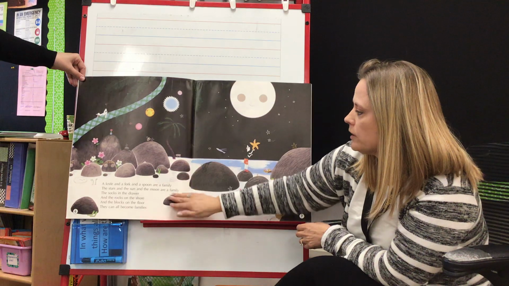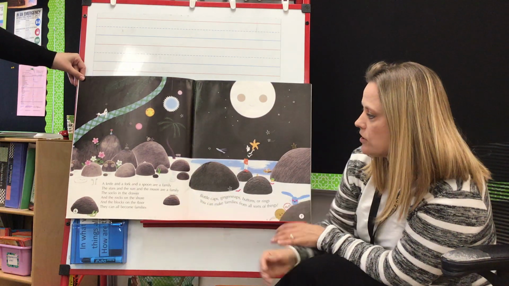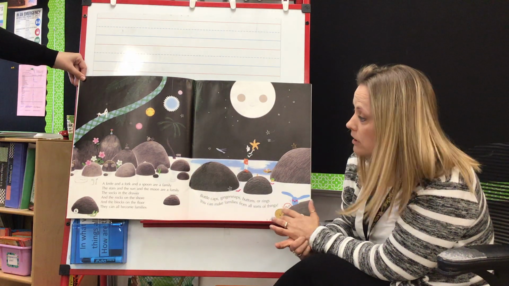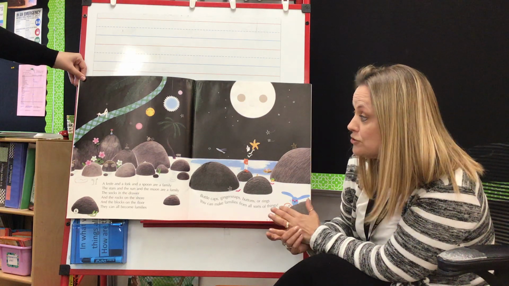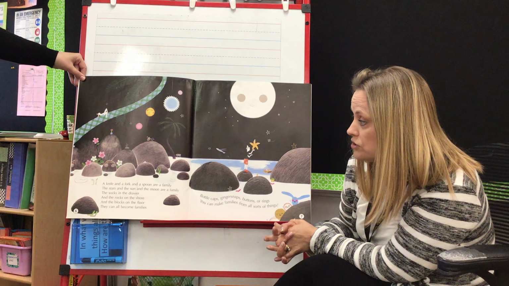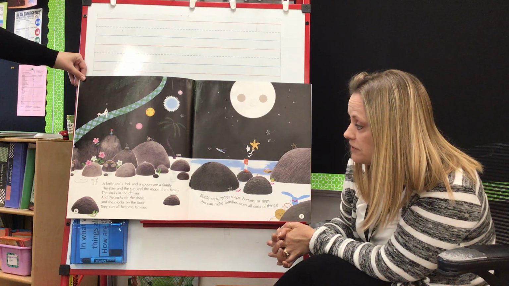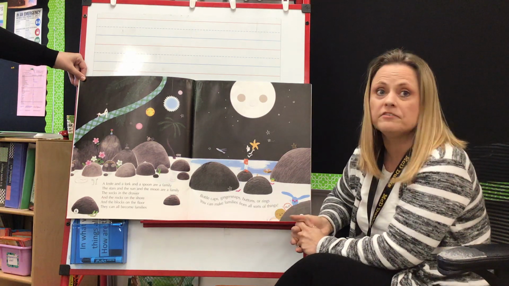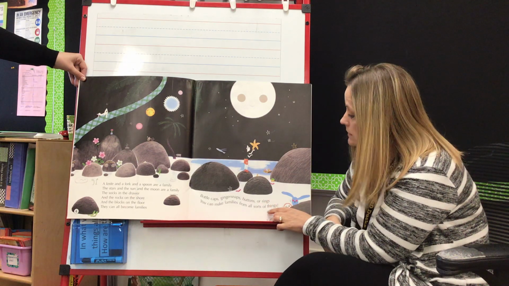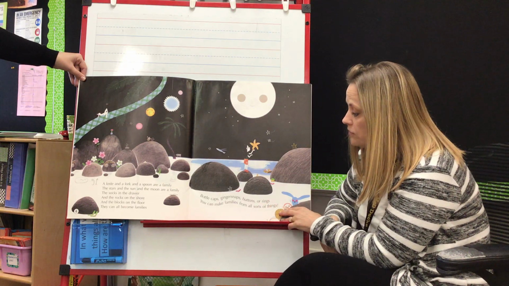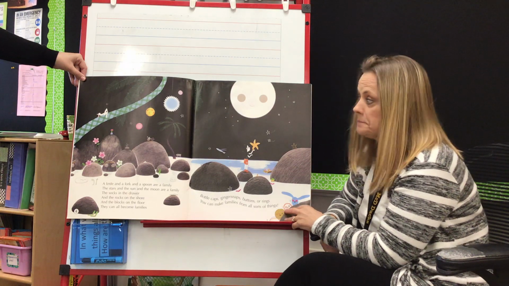A knife and a fork and a spoon are a family. The stars and the sun and the moon are a family. The rocks in the drawer, the socks in the drawer, and the rocks on the shore and the blocks on the floor, they can all become families. Bottle caps, ginger snaps, buttons or rings. You can make families from all sorts of things.